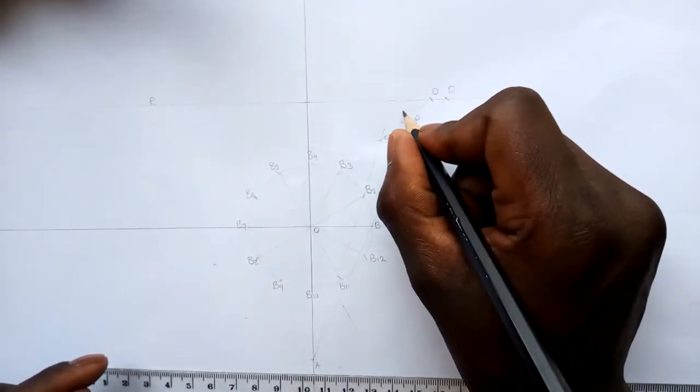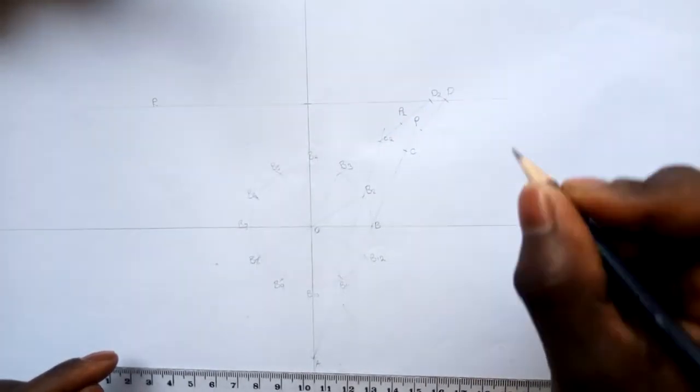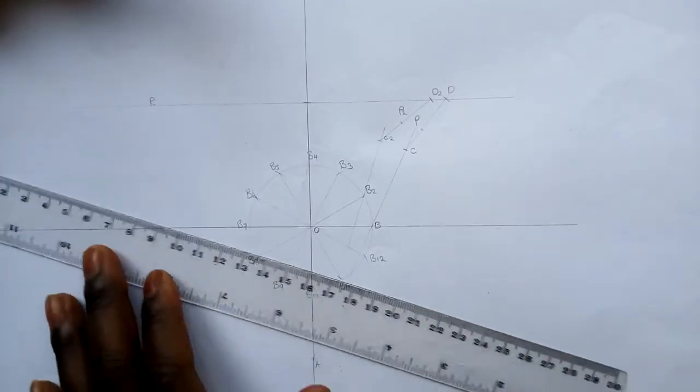So this point now becomes your P2, and this is D2.